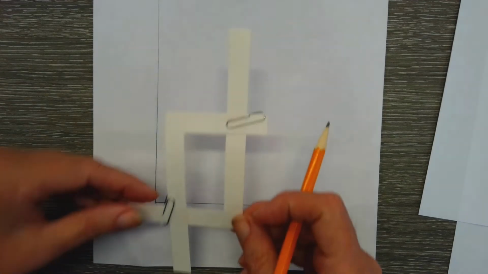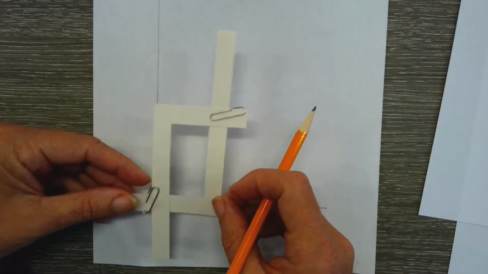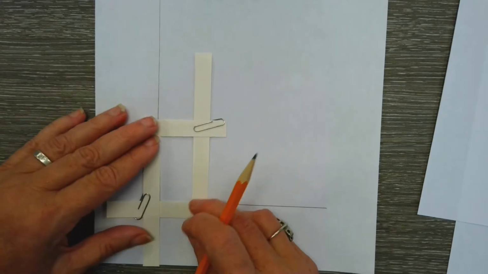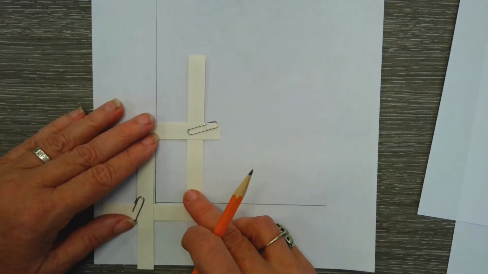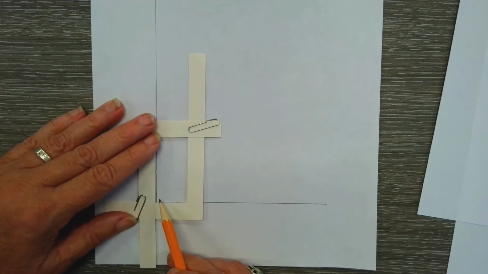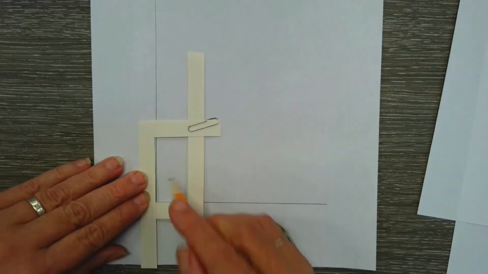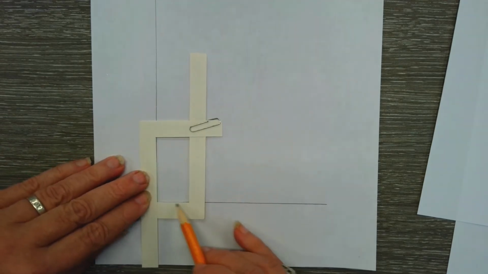Okay. Now, here's how you scale. You can perfectly scale this viewfinder up so you get the right proportion. If you match the corner to the corner, see how this corner is right here in the bottom left corner? And it's sitting on the L is right here.